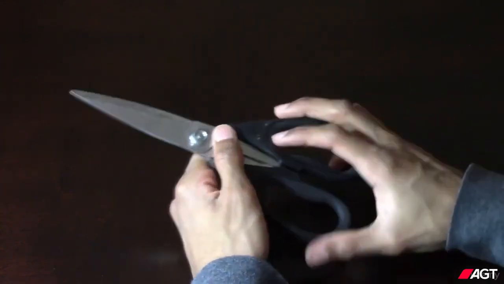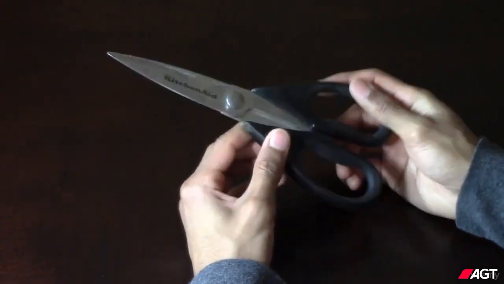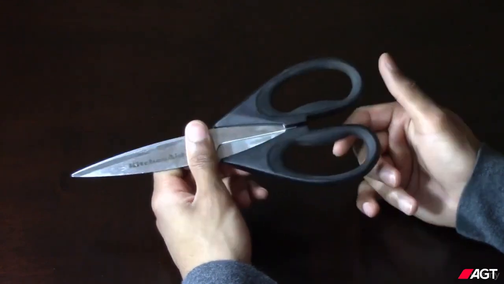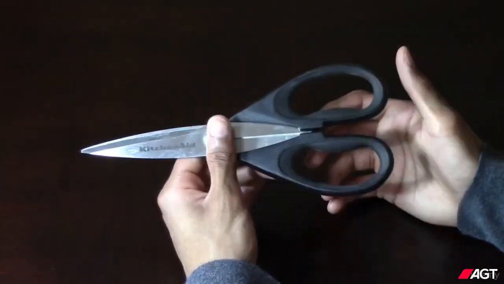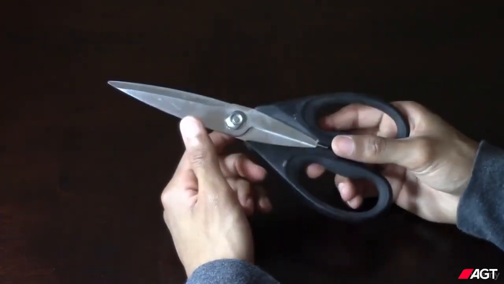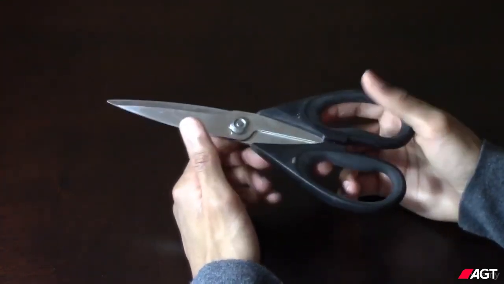The next tool in our toolkit is a good pair of scissors. For the purpose of this video, I'm going to be using kitchen scissors because I can't find my good scissors, but make sure you get a good pair of electrician scissors if you're going to be doing this out in the field. On the occasion that you don't have electrician scissors, normal ones will suffice, as long as they're tough enough to cut through cable.